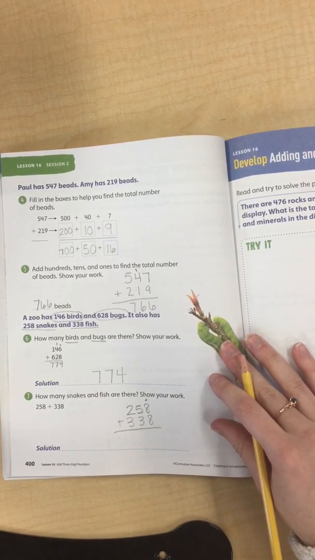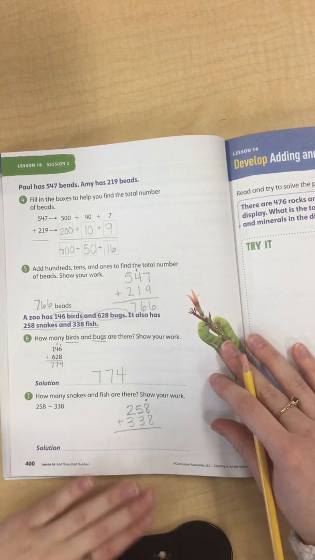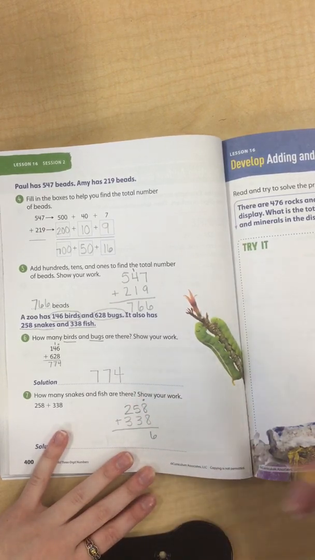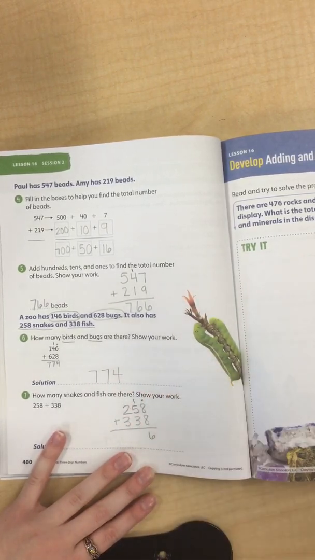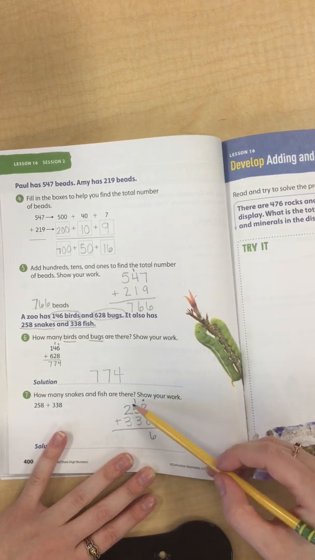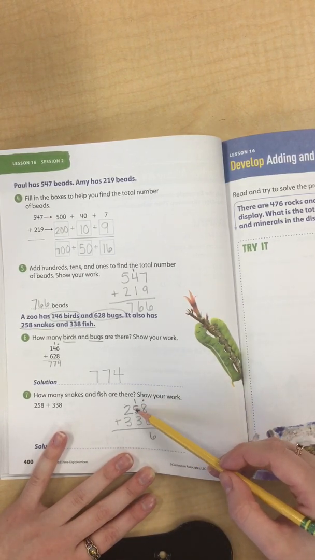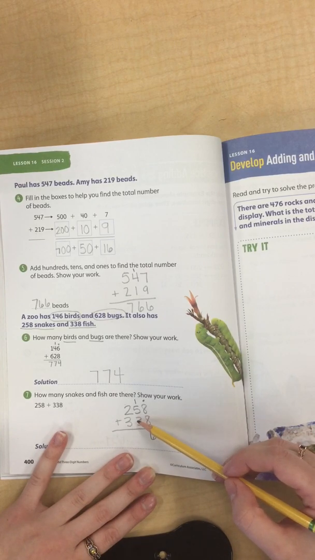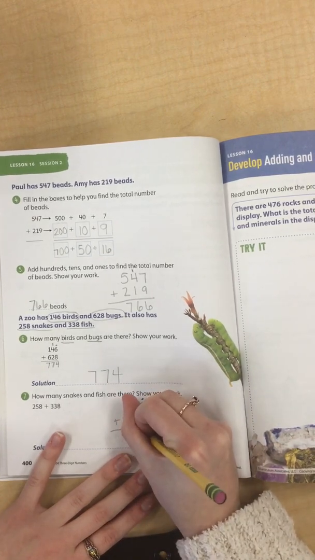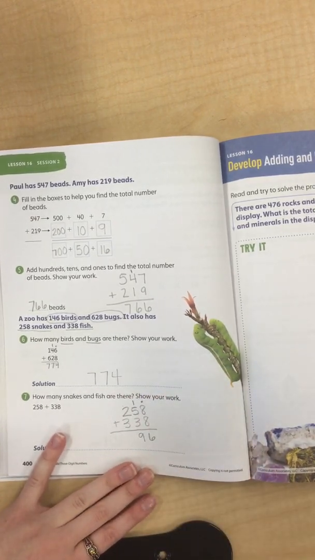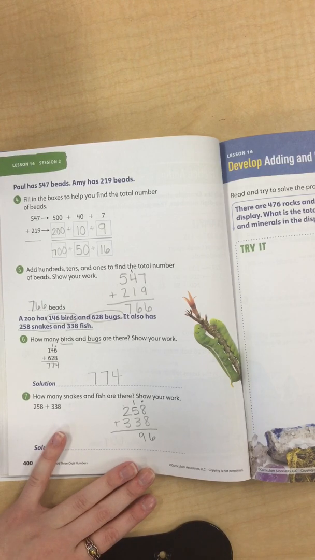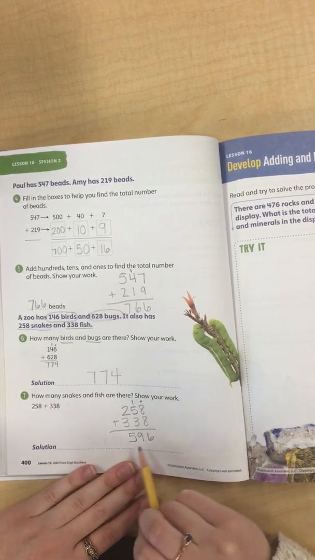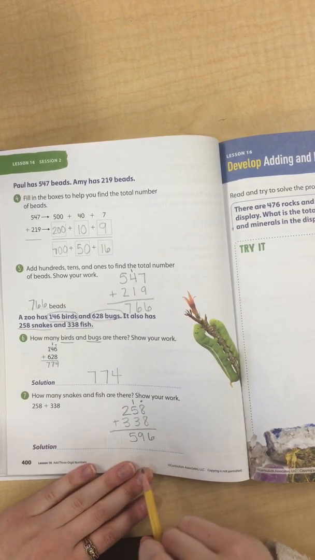I remember my doubles facts. 8 plus 8 equals 16. So I'm going to put a 6 here, and I have to carry my 1 up top. Now, I just add all my 10s together. 1 plus 5 equals 6. Plus 3, 7, 8, 9. And now I just have to add my hundreds together. 2 plus 3. That equals 5. So my final answer is 596 snakes and fish.